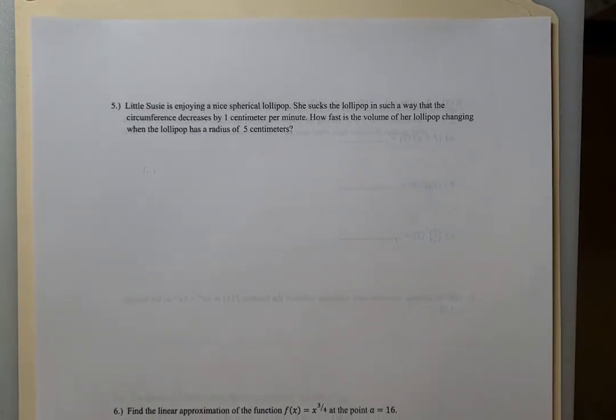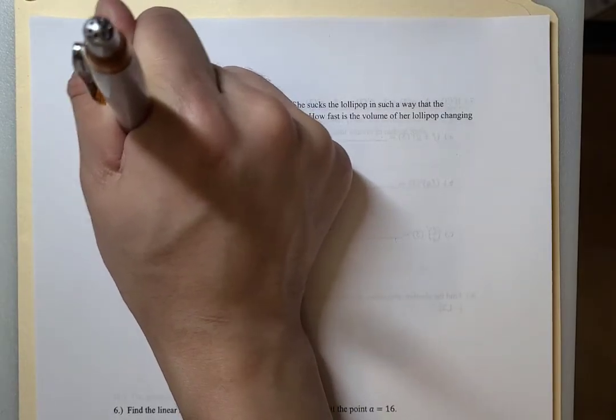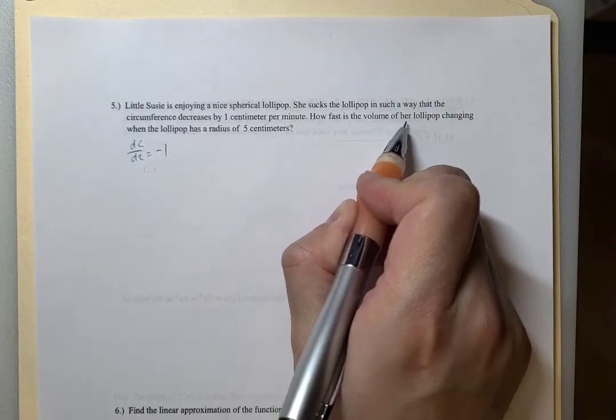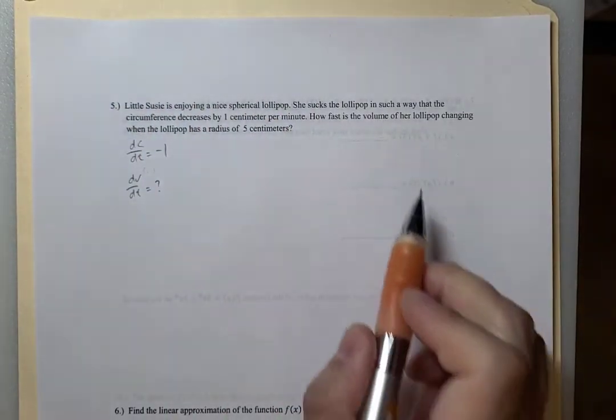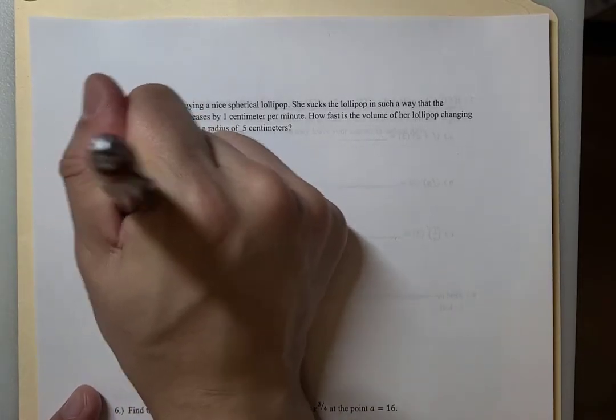Little Susie is enjoying a nice spherical lollipop. She sucks the lollipop in such a way that the circumference decreases by 1 cm per minute. So we can say dC/dt is minus 1. Okay. How fast is the volume of a lollipop changing? So we want dV/dt. When the lollipop has a radius of 5 centimeters, r is equal to 5.